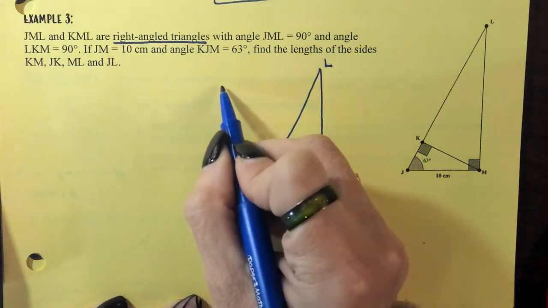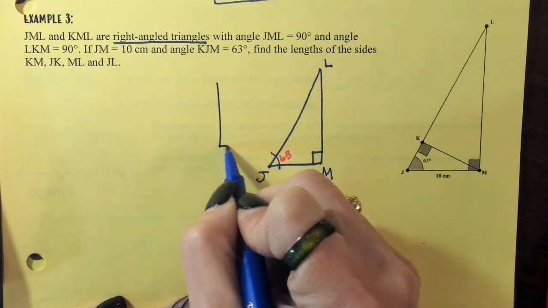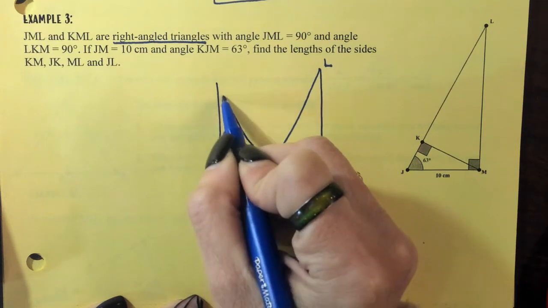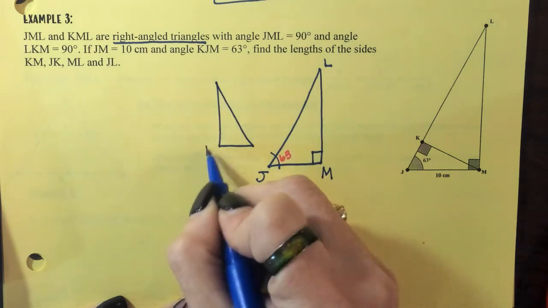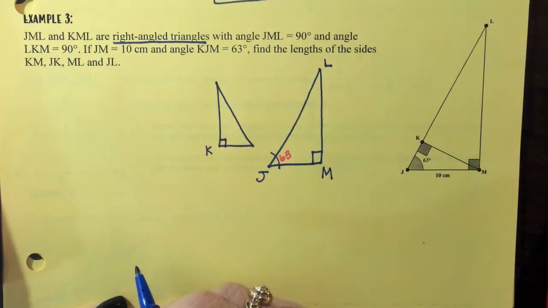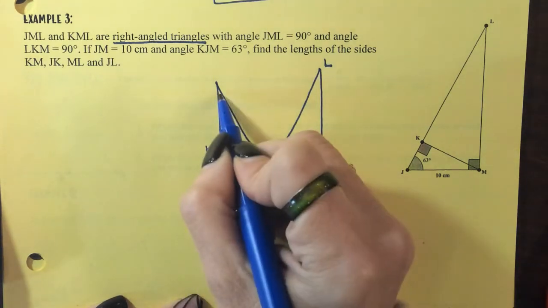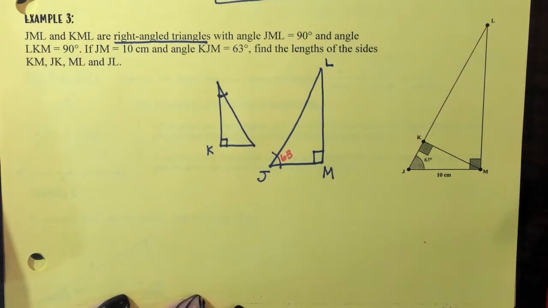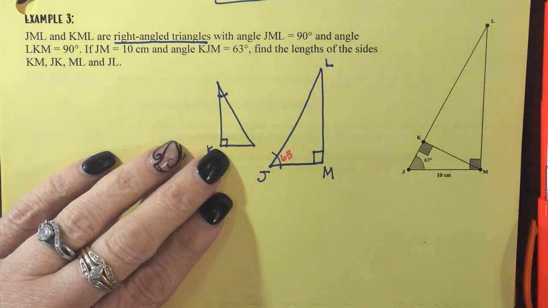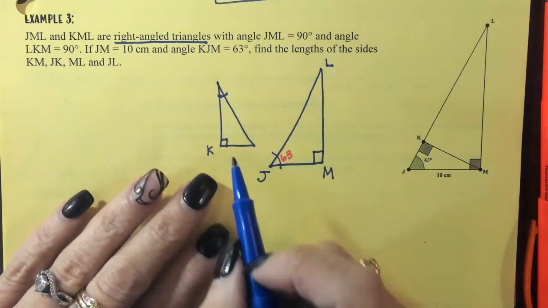Now this is going to sound funny, but I'm going to draw it like this. And the right angle is at K. And then M is up here at the top. All right, hold on one second. Okay, I totally lost track of where I was. So I'm just going to do it again.